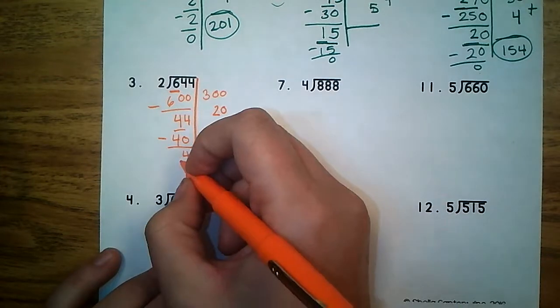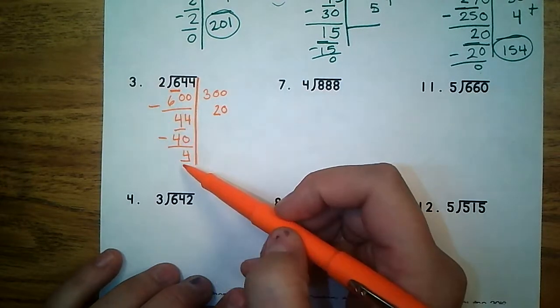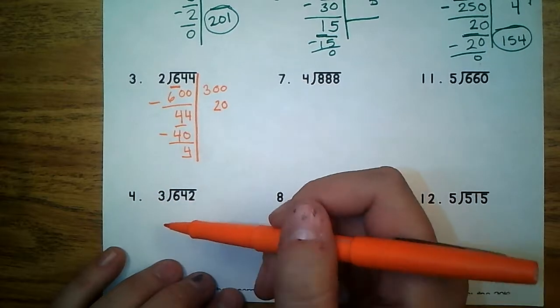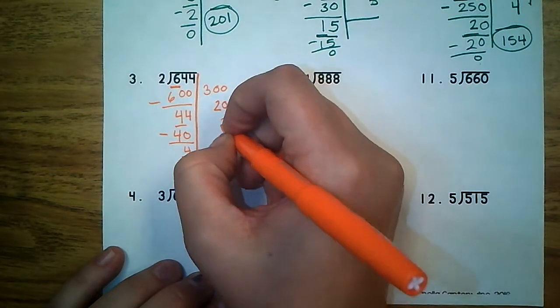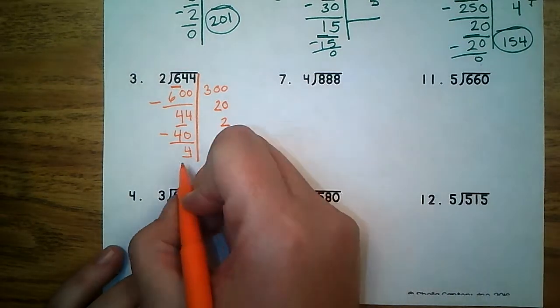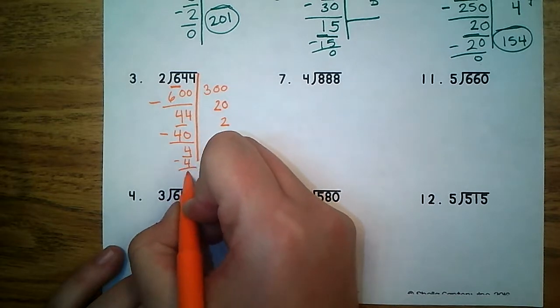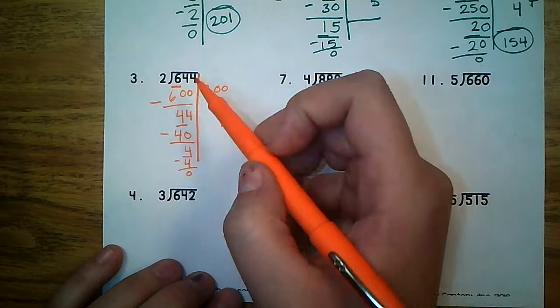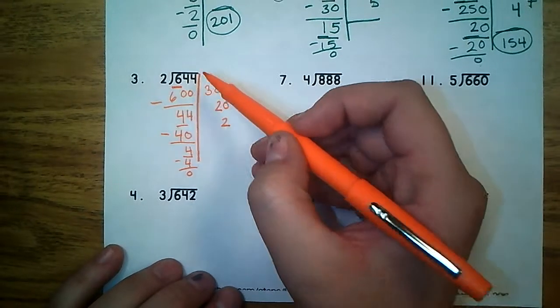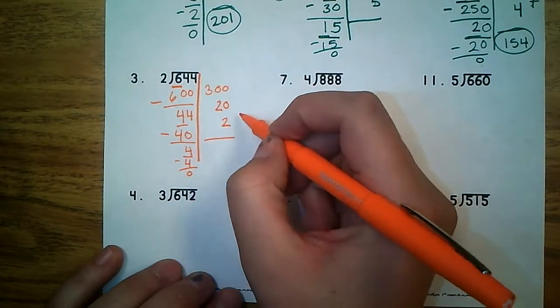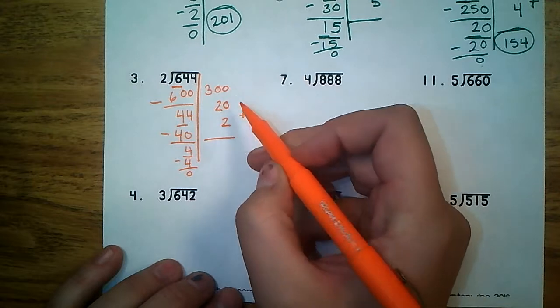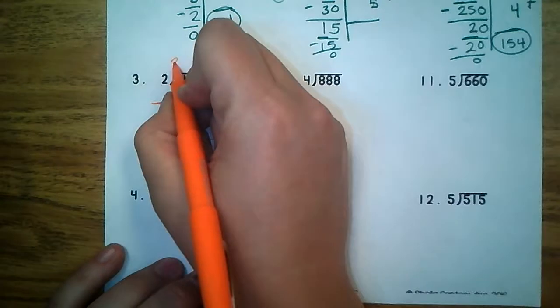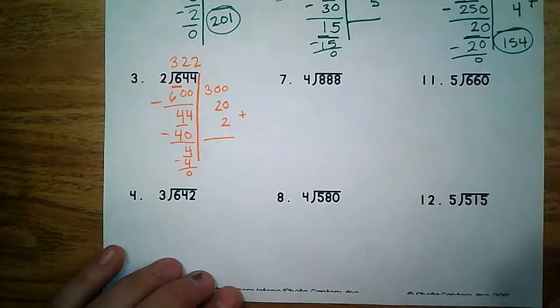Next step, underline. How many times can 2 go into 4? I know that 2 times 2 equals 4, so I'm going to put my 2 on the side. Subtract, and I get 0. Remember, if there's a number other than 0 right here, and it's smaller than the divisor, it's going to become a remainder. Add up the partial quotients. 300 plus 20 plus 2 equals 322.